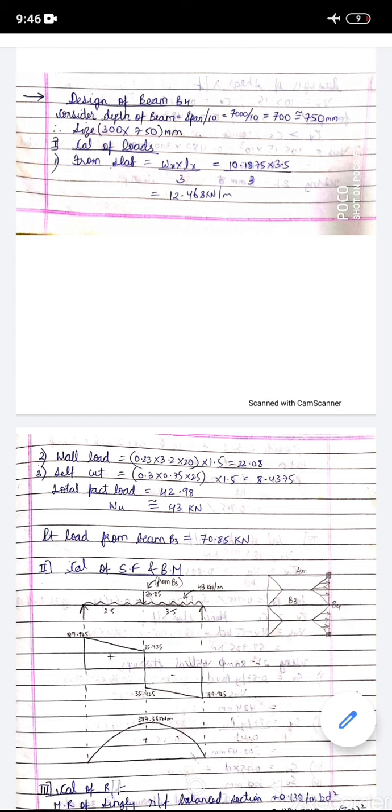I have shown the load distribution in this figure. You can see the triangular loading is acting on the beam B4. And one more thing, the point load from B3 is acting on B4. The point load which is acting is 70.85 kilonewton. As you have seen in the previous lecture, the shear force at the end of the beam B3 is 70.85, so that becomes our point load acting on the beam. I hope it is clear how 70.85 kilonewton came. It is the shear force of the beam B3. So this is how your diagram will look.